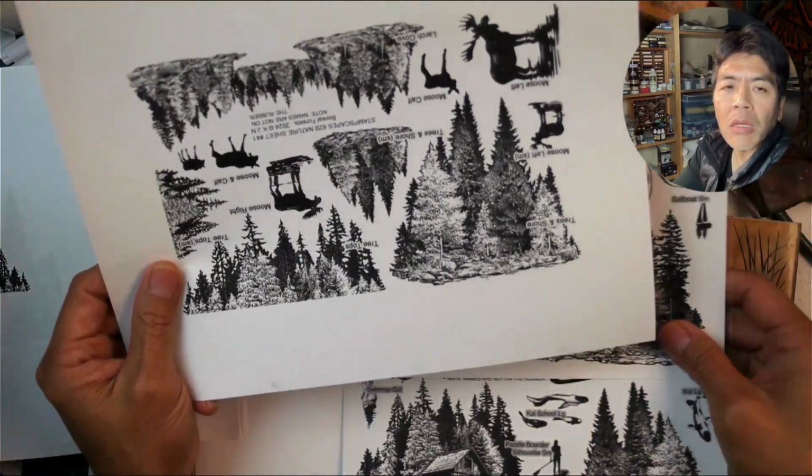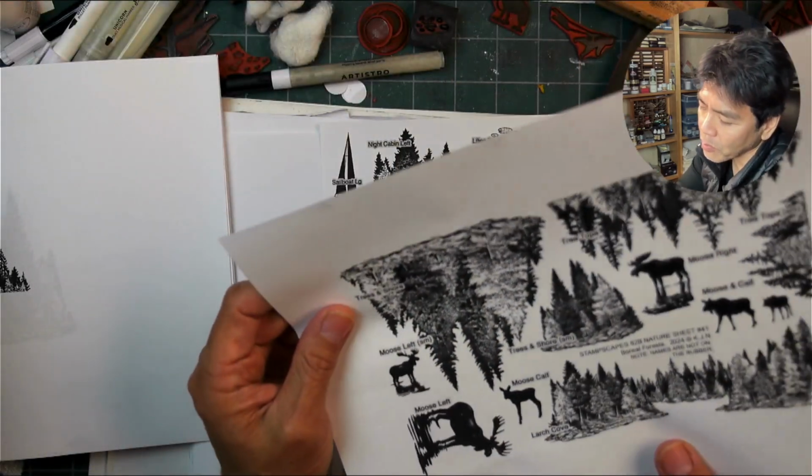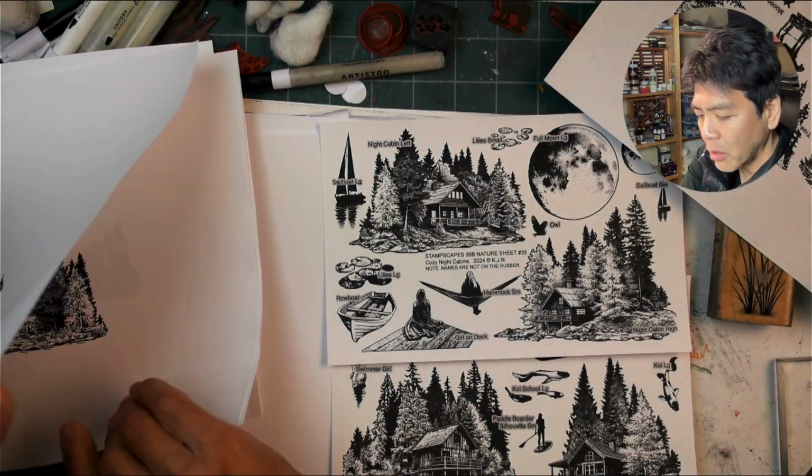So you get this image right here, the trees and shore here. Let me show you an example of that.